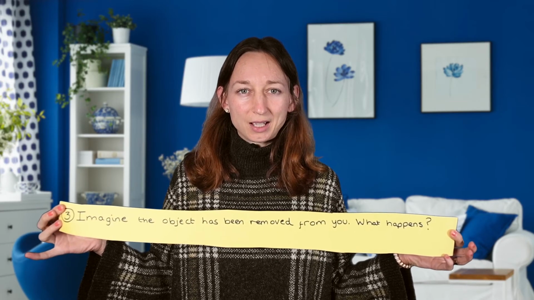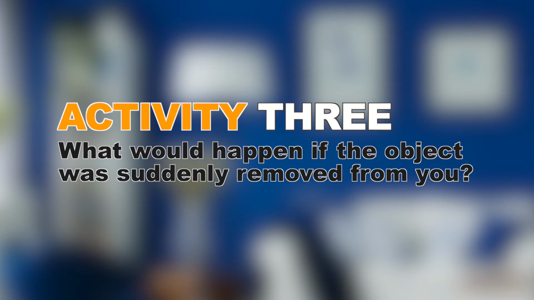Okay, then the last activity that I want you to do is, I want you to imagine what would happen if that object suddenly was removed from you. What would happen? So what would happen is that you would fall to the floor. You might fall suddenly, and that's what happens when our rights are taken away from us. And we have to remember that when our rights are taken away from us, we have to find someone we trust and tell them. So I want you to find a movement which is a rolling movement, a falling movement, to show what it's like when our rights are taken away from us.